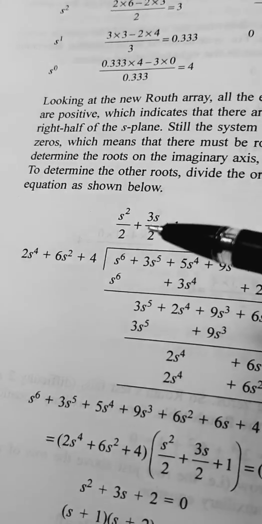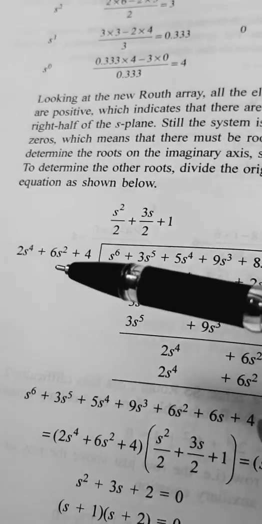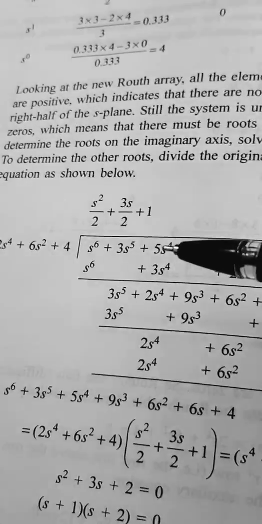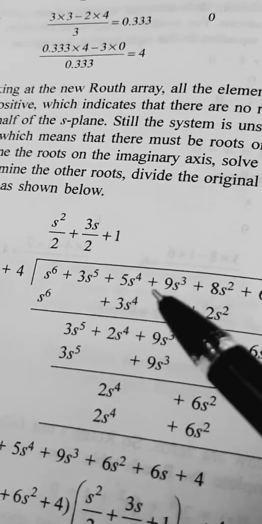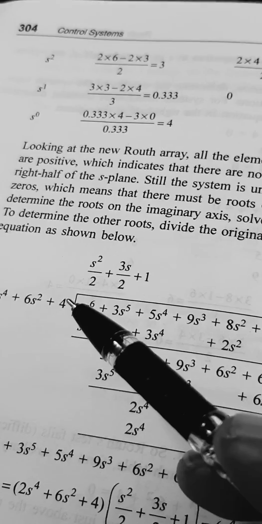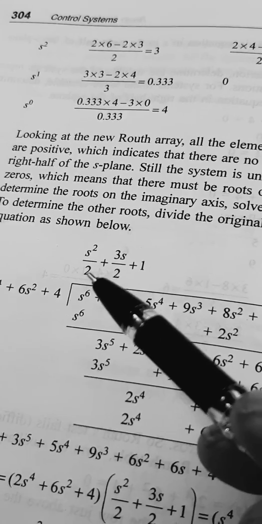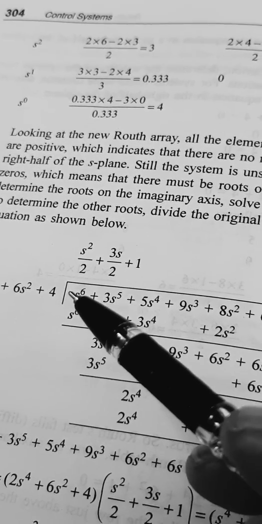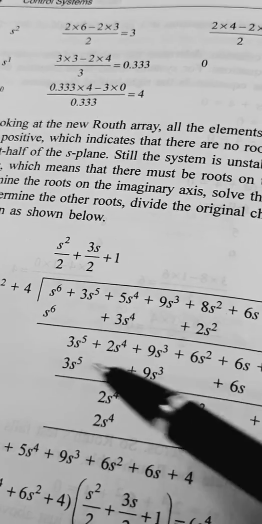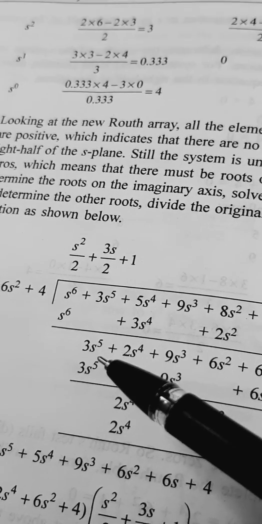Then this s square by 2, you need to multiply into 6. So you are getting 3s raised to 4. That you have to keep exactly below this s raised to 4 term. Then you are having 4 here. s square by 2 into 4, you will get 2s square. That you have to keep exactly under 2s square. Then you have to subtract this from above. So here it will be 0. Here you are getting 3s5.